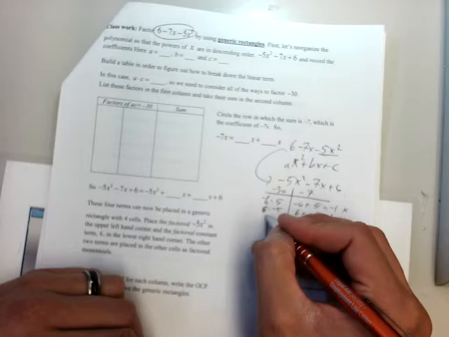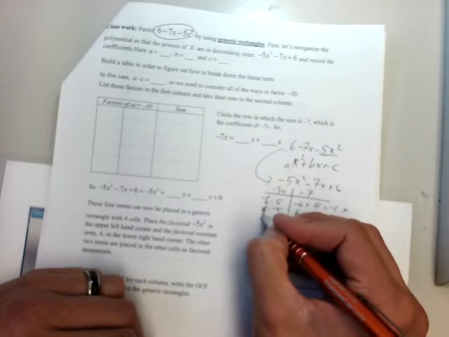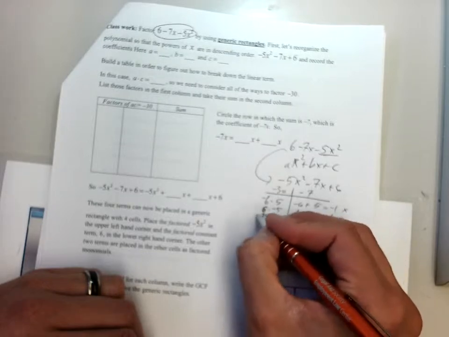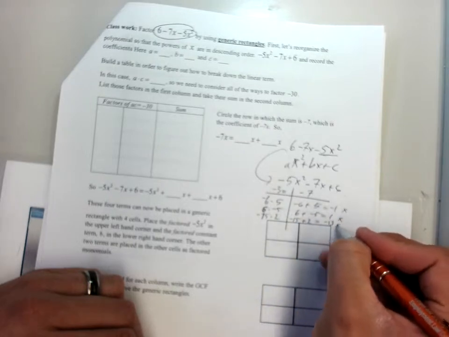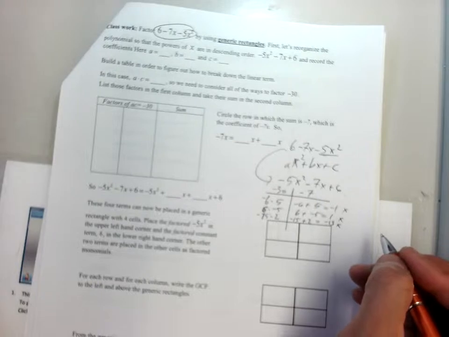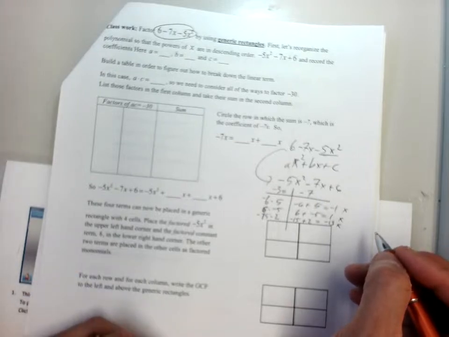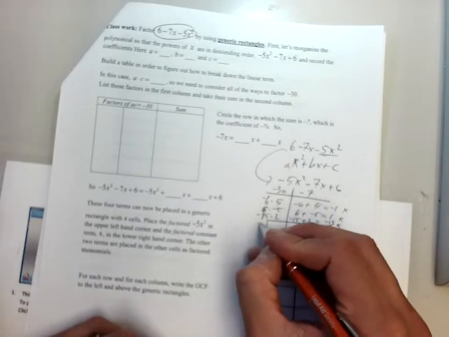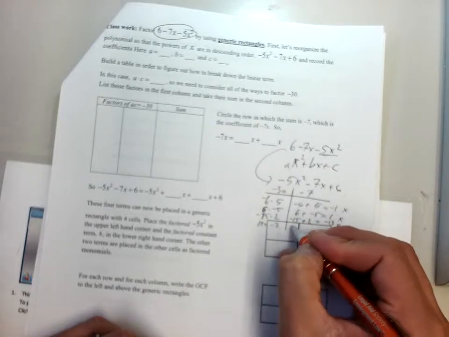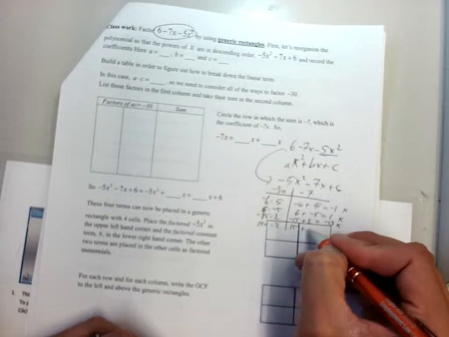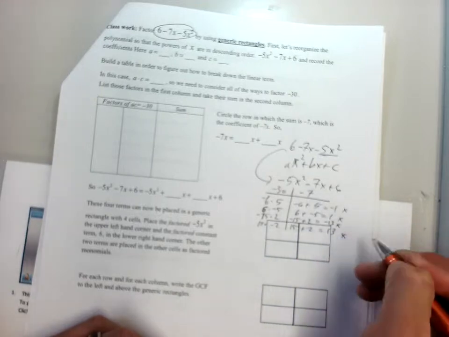Let's try 15 times negative 2. Negative 15 plus 2 is negative 13. That's not what we want. What else can we try? How about 15 times negative 2? What is that going to be when we add them? So 15 plus negative 2, that's 13. That's also not what we want.